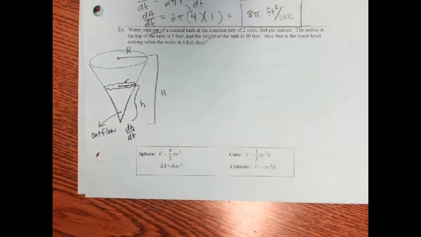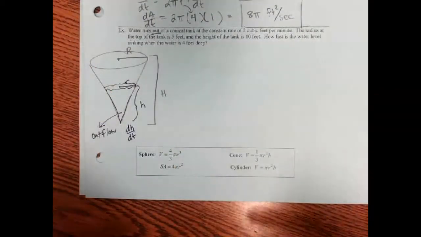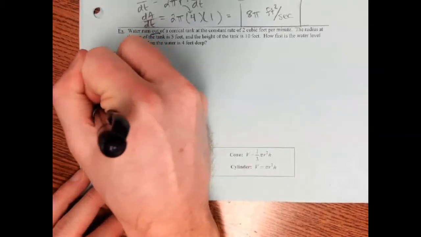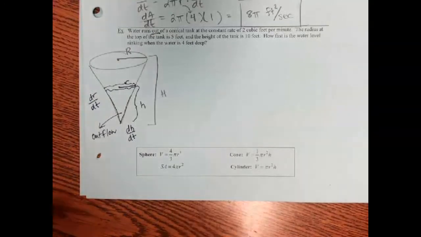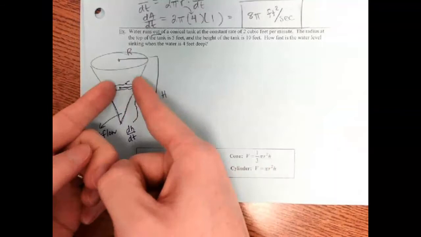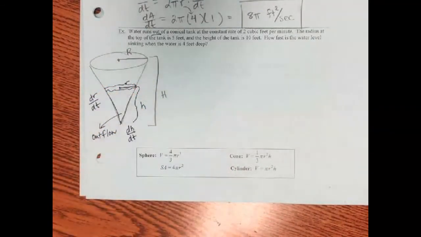As that water flows out, also this radius, right? Think about it, as the height goes down, that cone of water is going to get narrower and narrower. So that little r is also going to be changing. As that water leaks out, the height of that water is going to be decreasing, and then also the radius of that cone of water is going to be getting smaller. Right, so the little r is a variable, it's going to change.